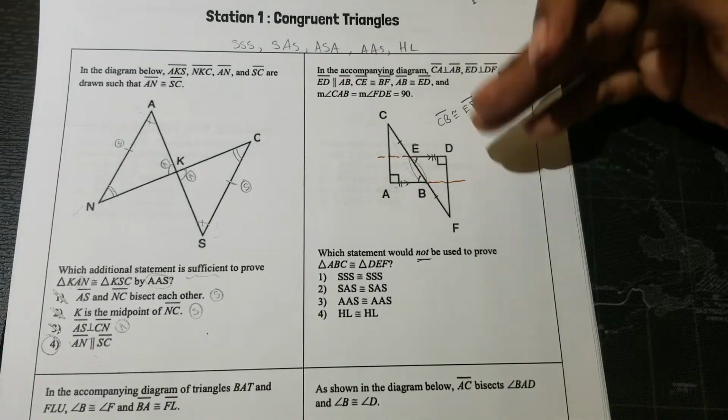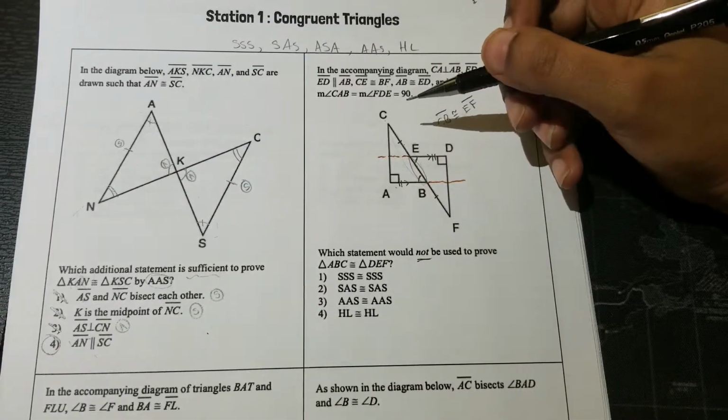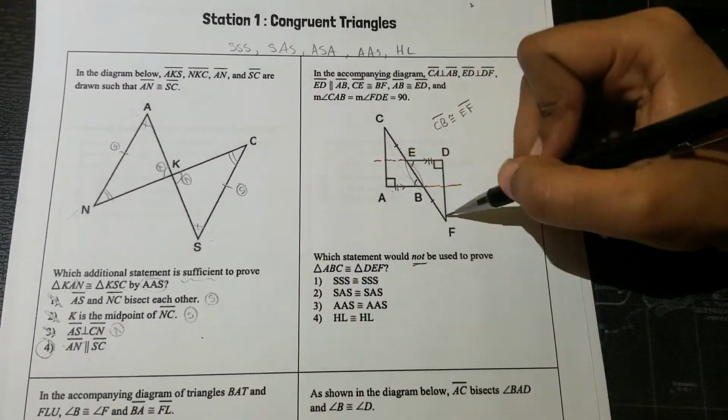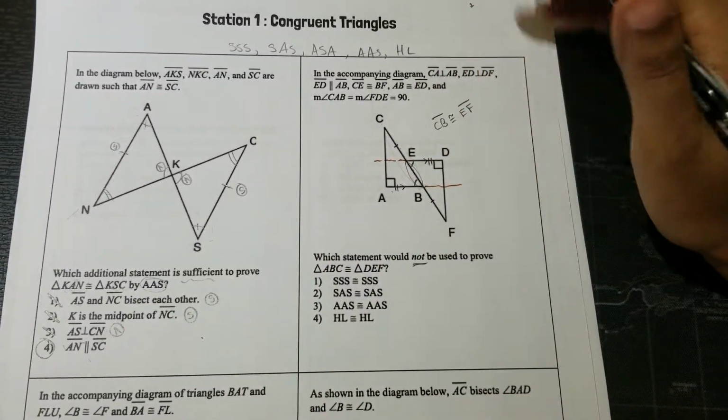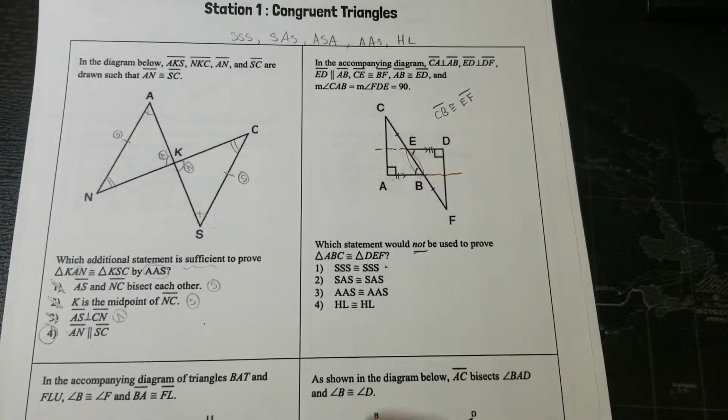I can say something like that if I were to prove it. So that technically gives me another side. But I don't have enough information to say that this side is congruent to this side. So I definitely can't use side, side, side. But let's work through the other multiple choice.